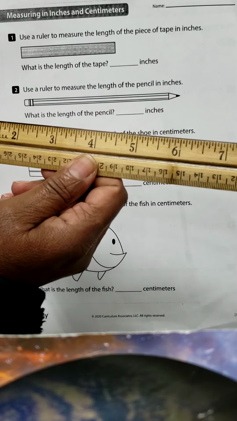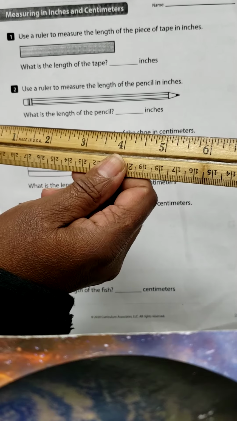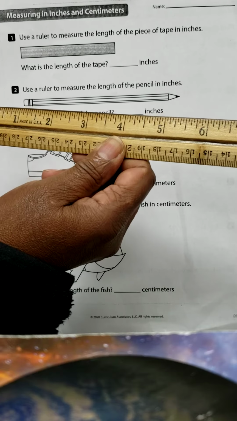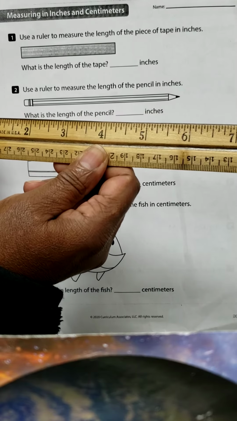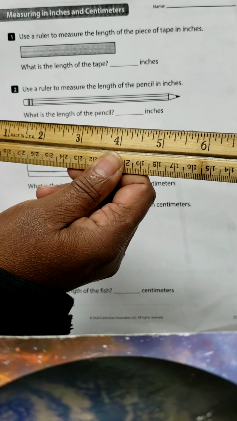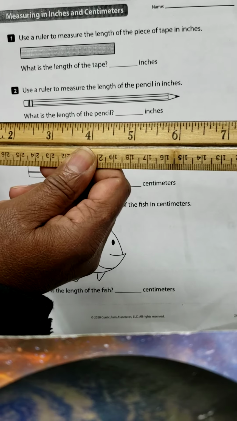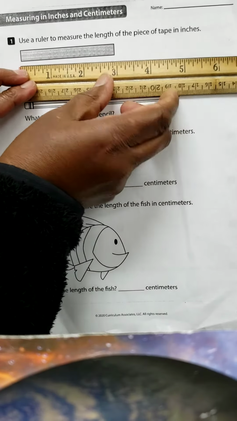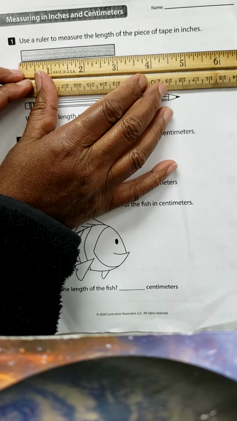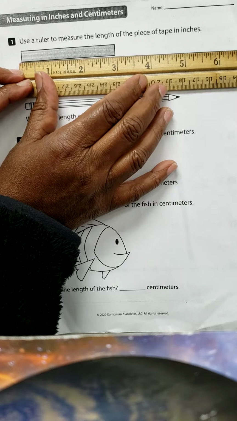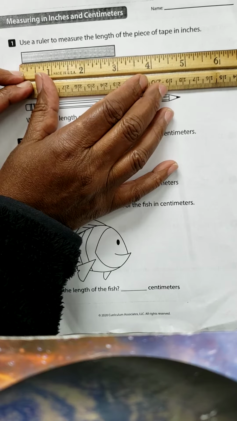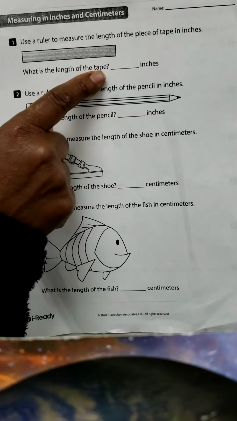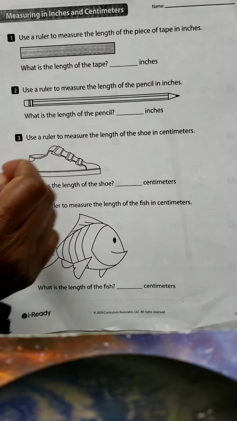And remember, boys and girls, some rulers have a 0 at the edge or close to the edge. Some rulers just have a little line. Do not start at the 1. Remember, we start at the very edge where the line is, or the 0. The first line you're seeing, or the 0. And here it says 3 inches. So what is the length of the tape? You would have 3 inches.